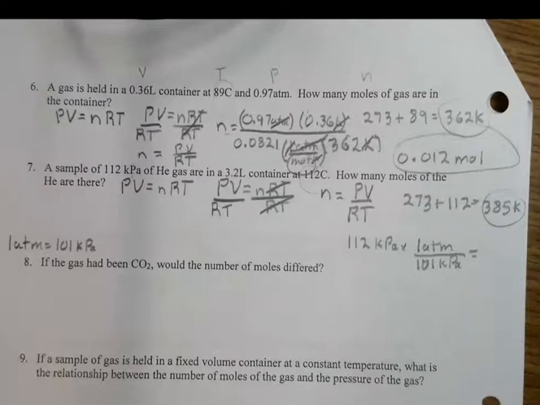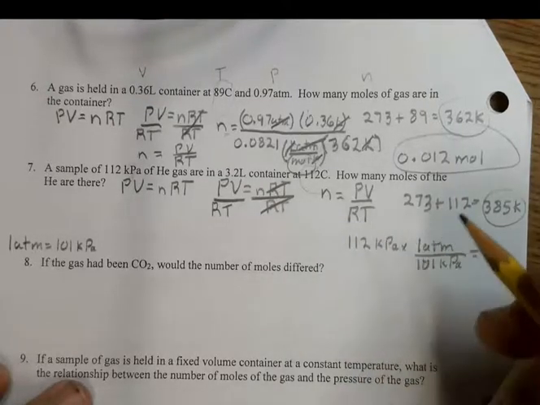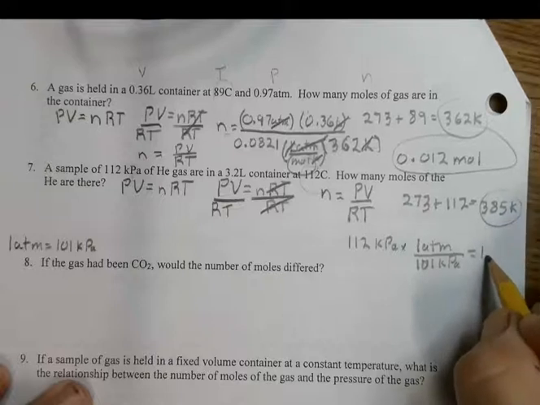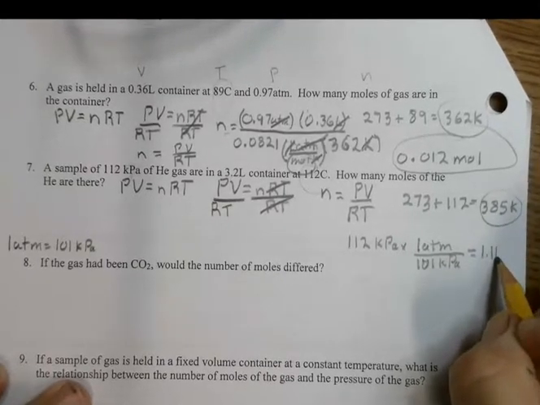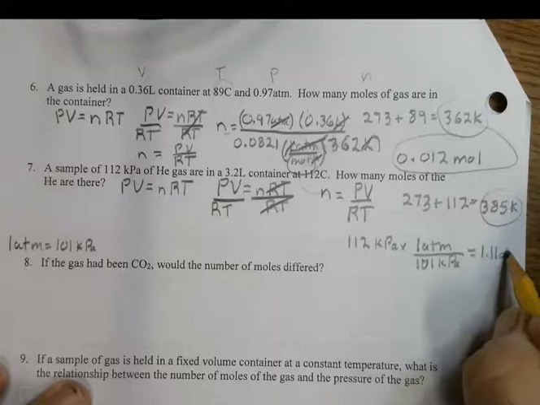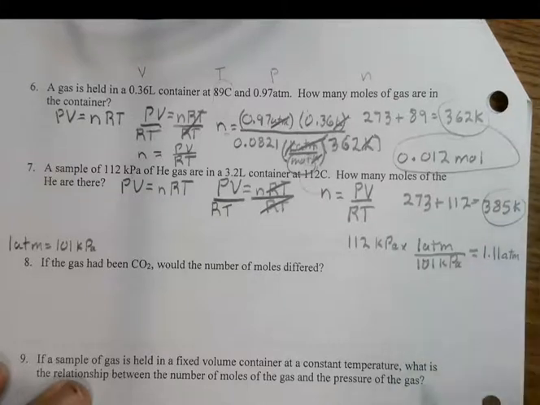And that's going to give us 1.11 atmospheres, ATM.